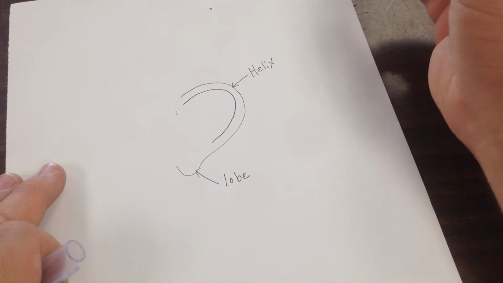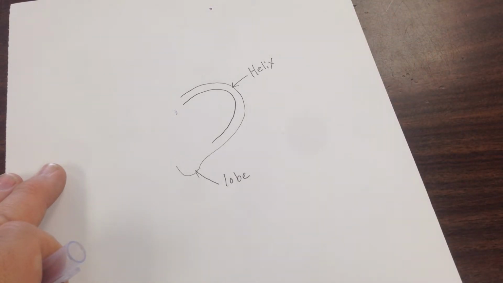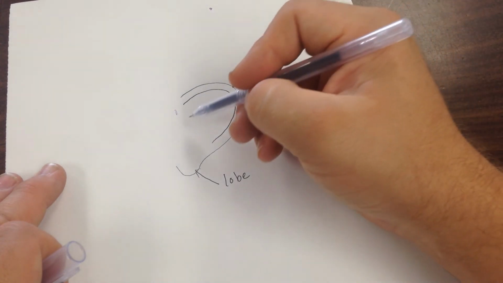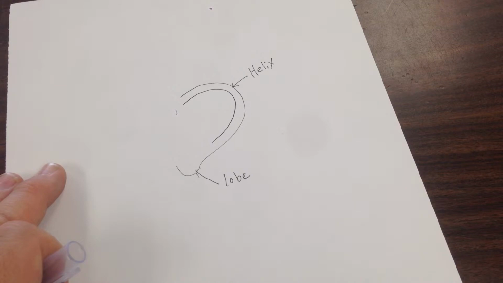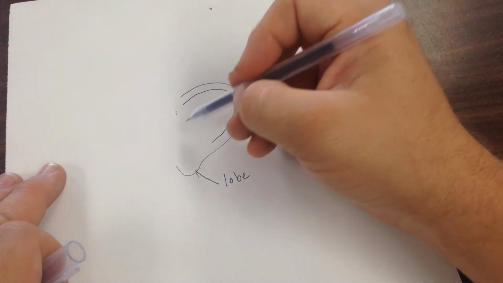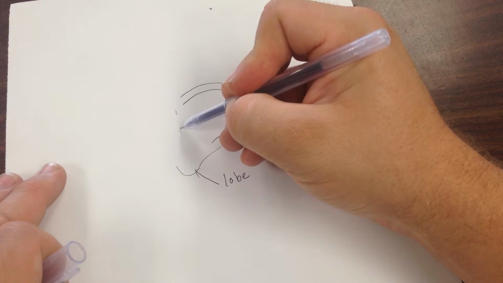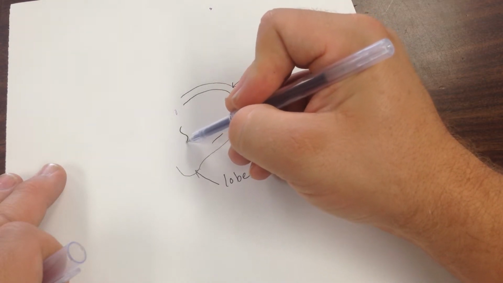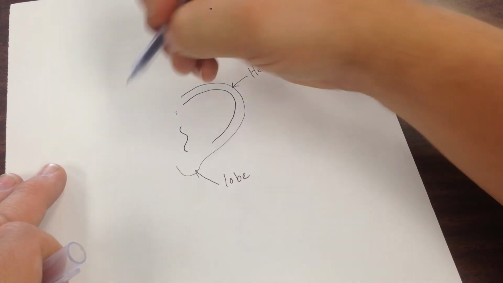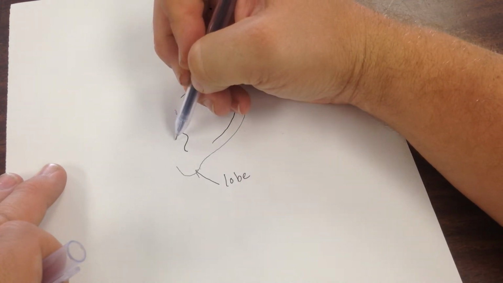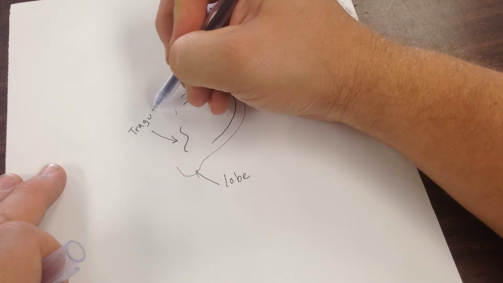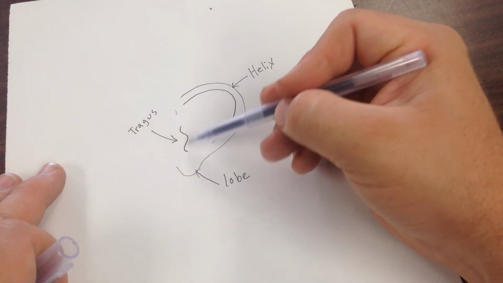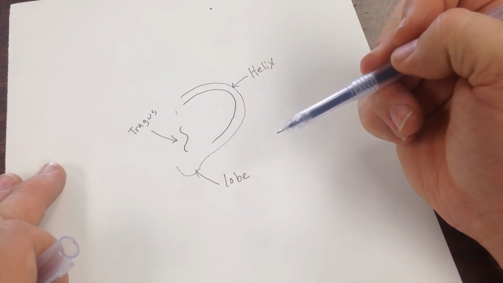Now, we also have this little flap of skin that's going to be right in there. If you pushed on it, it would kind of close your ears off. It kind of is protecting your ears. And that's going to be right in here like that. That little flap of skin is called the tragus. It's a little flap of skin right in front of the hole on the ear.